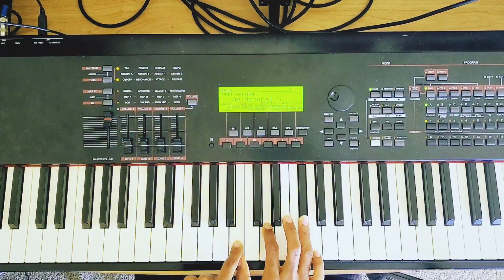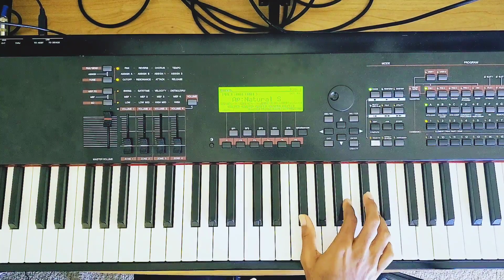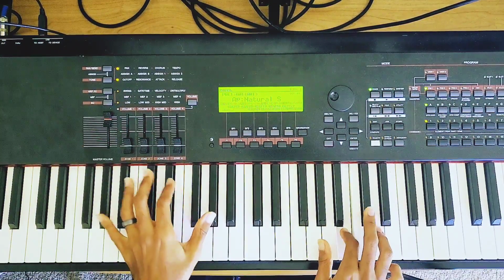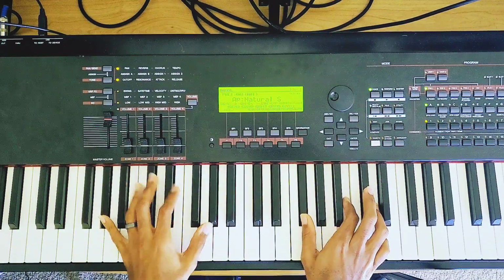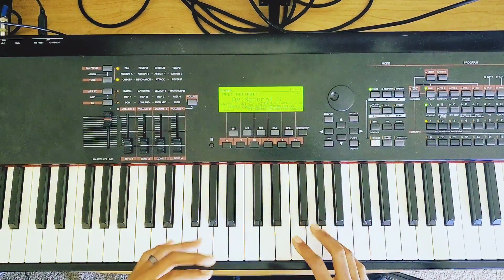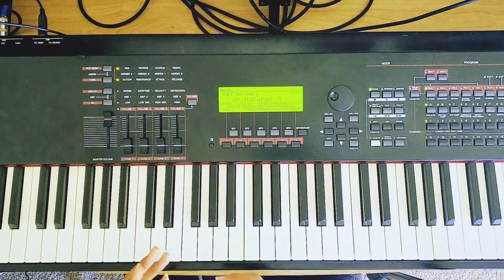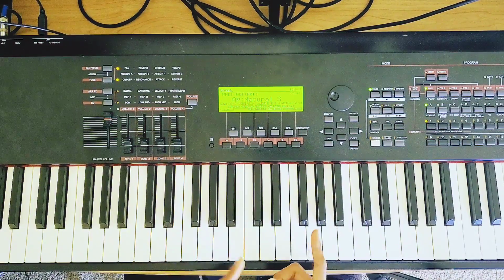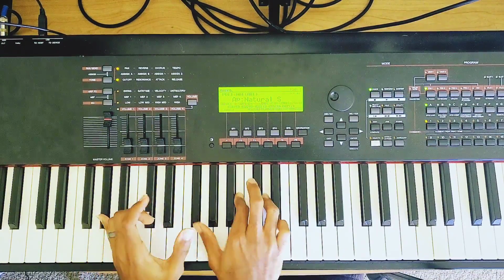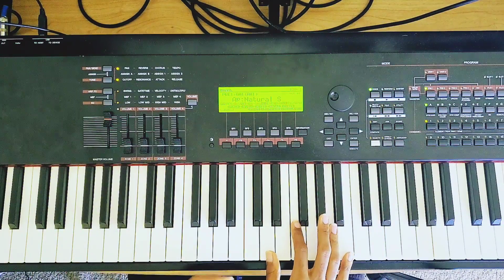So I got root, first inversion, second inversion, okay? And that's what's going to give me this right here. That's where you hear a lot of people do that, okay? So it's going to get pretty easy if you practice it like this, because you'll be able to know, okay, wait a minute, I know that. I know this. I know that. All right. So that's the 7.